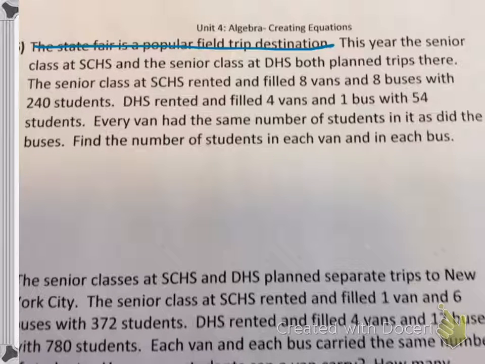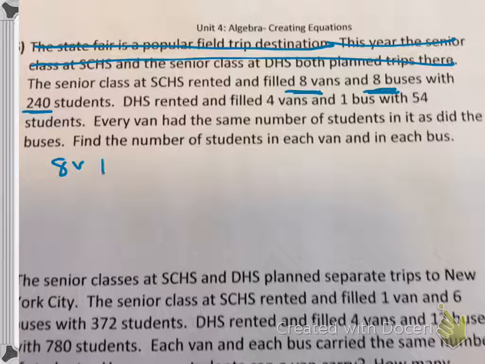This year, the senior class at Snow Canyon High School and the senior class at Dixie High School both planned trips there. So really, that's not any math yet either. The senior class at Snow Canyon High School rented and filled 8 vans and 8 buses with 240 students. So that looks like an equation to me. If I use V for vans and B for buses, I would be able to write an equation that says 8V plus 8B equals 240 students.